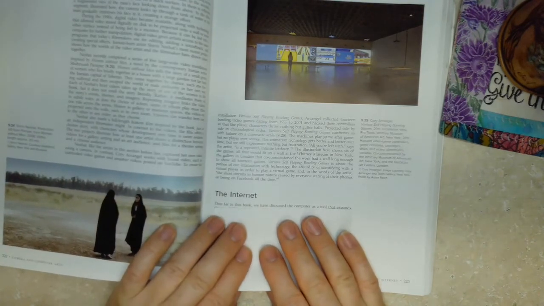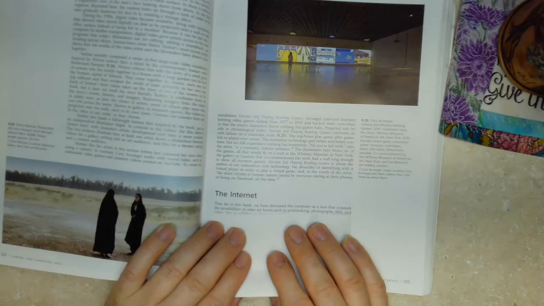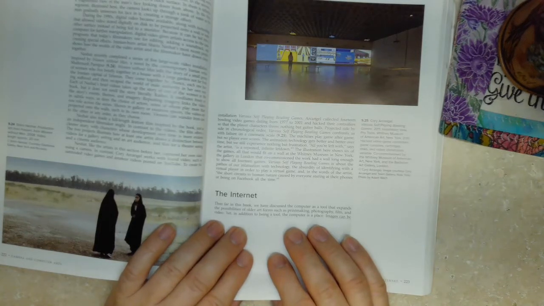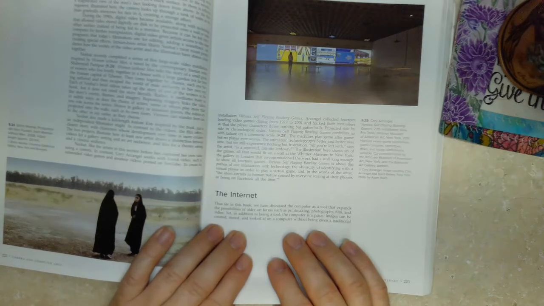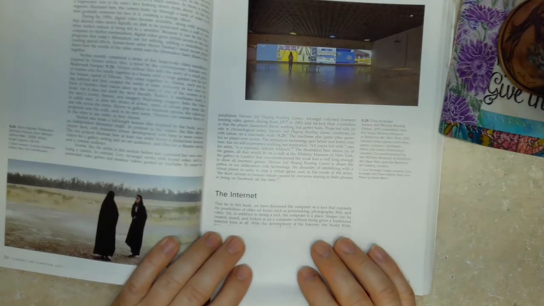Thus far in this book, we have discussed the computer as a tool that expands the possibilities of older art forms, such as printmaking, photography, film, and video. Yet in addition to being a tool, the computer is a place. Images can be created, stored, and looked at on a computer without being given a traditional material form at all.